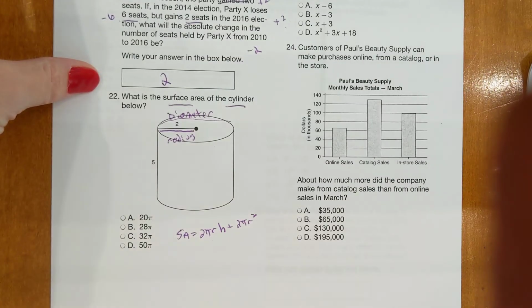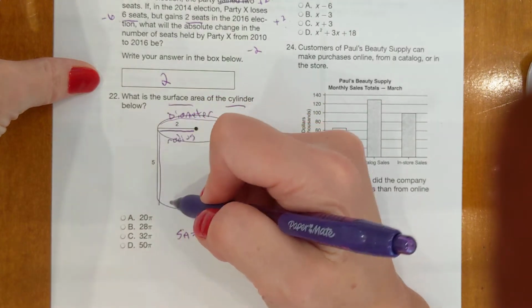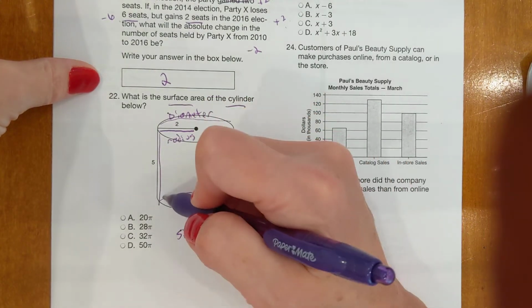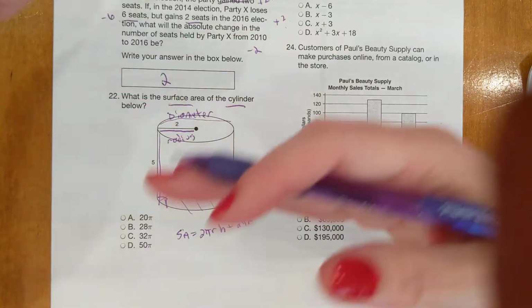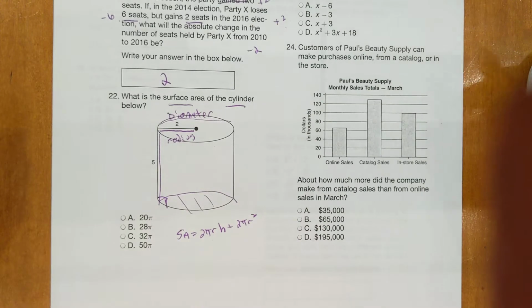So that's the radius. And this is the height. The height goes between the two bases at a right angle. And it does make a right angle down there. You can tell it's not oblique. Oblique would be crooked like the Leaning Tower of Pisa, and it's not crooked.